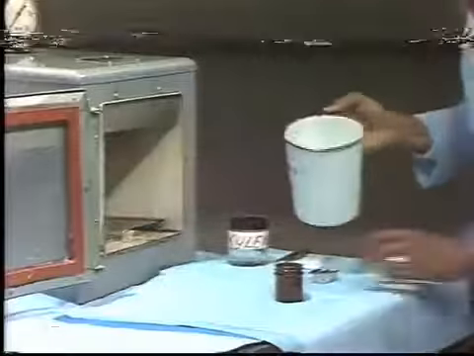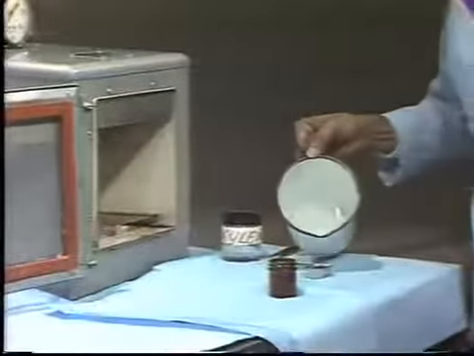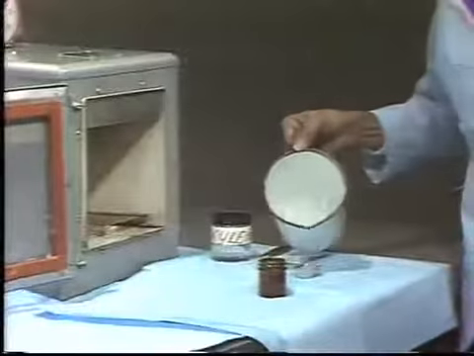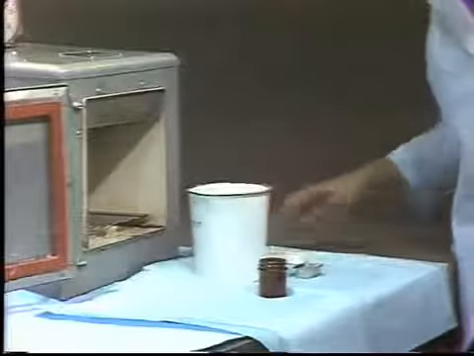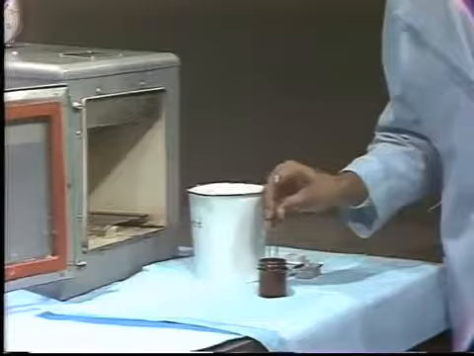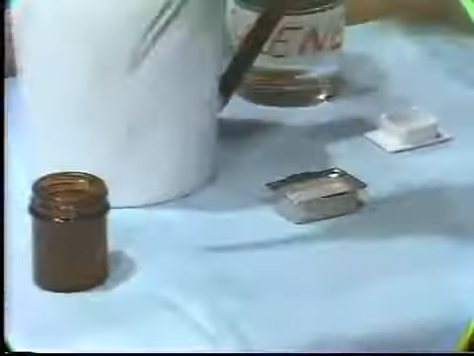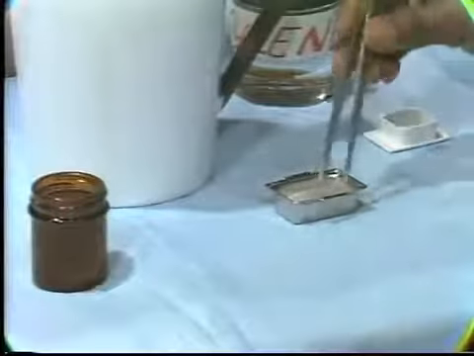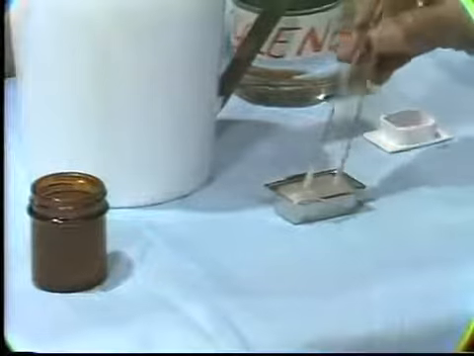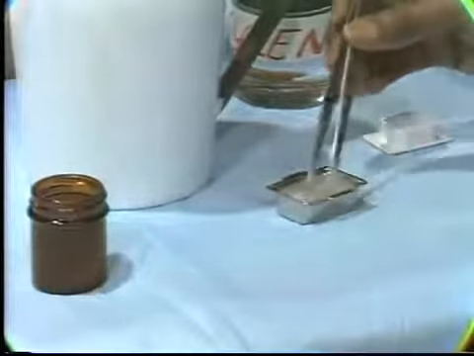And it's that container that will cool. The paraffin then will solidify, and we'll have a block of paraffin with the tissue embedded in it. Later, we'll take that block and put it on the microtome and get our thin sections. We add a white plastic support to this before we cool it.